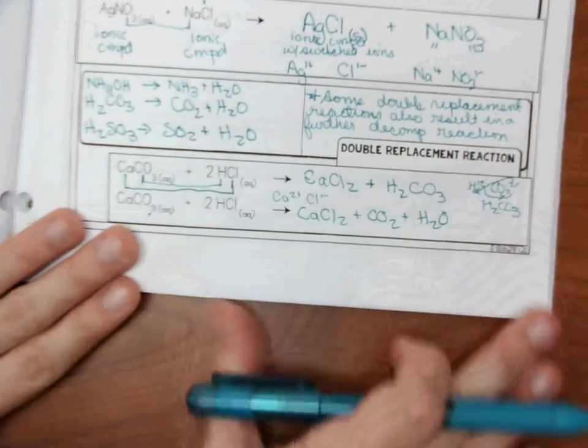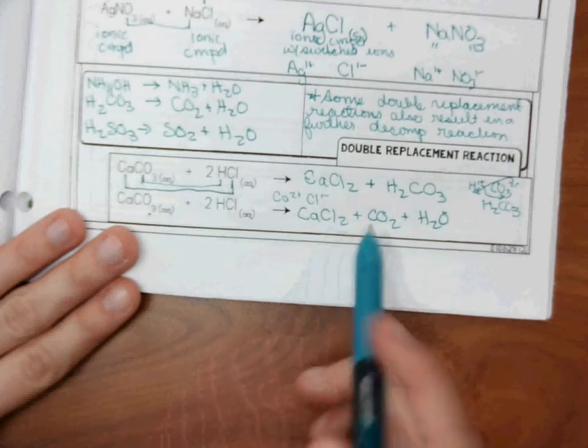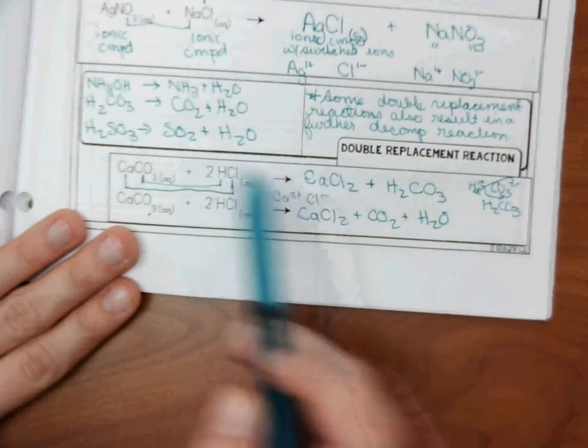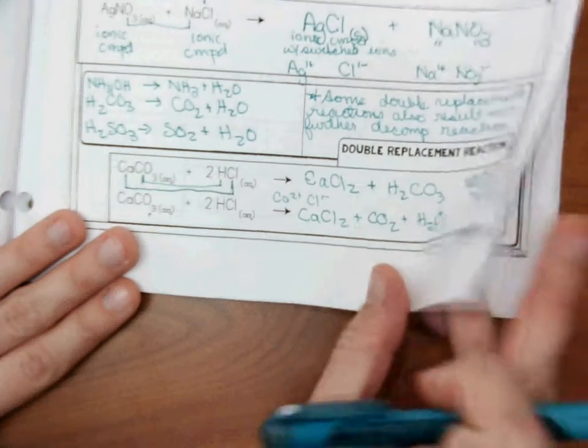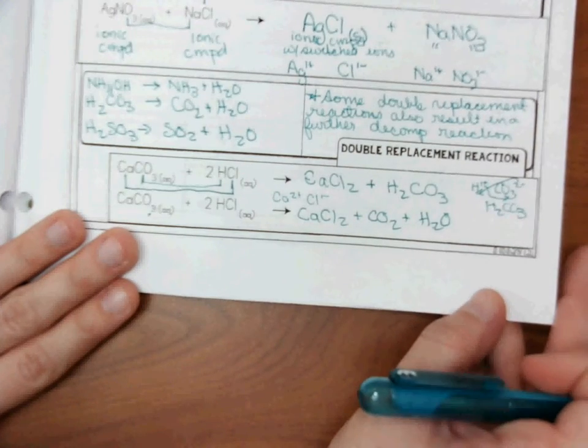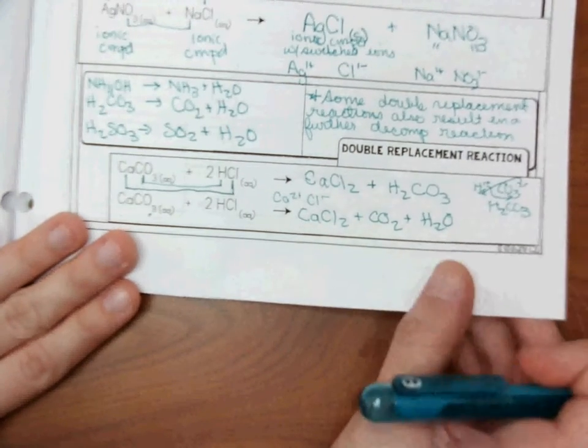All right. So here I came up with one of my products that's further going to decompose, so I had to write it a second time. All right, one more left, and this one's fun.